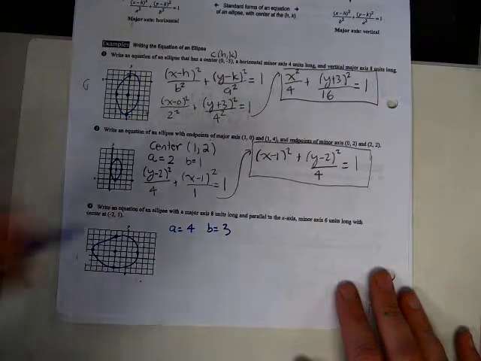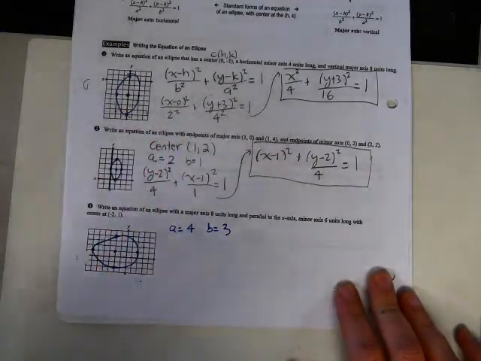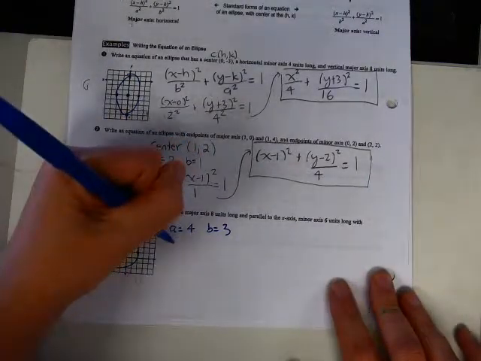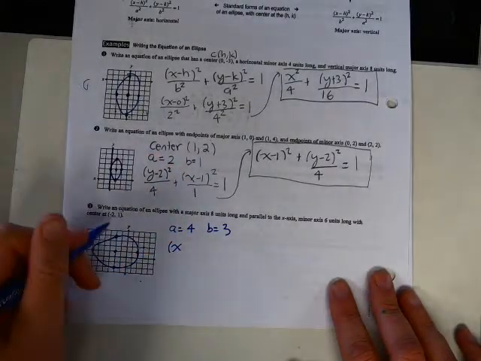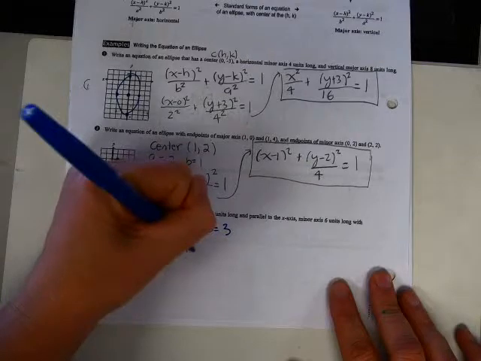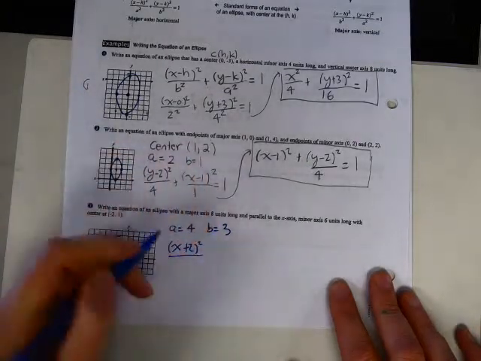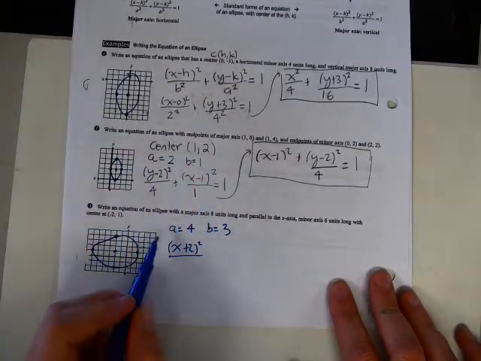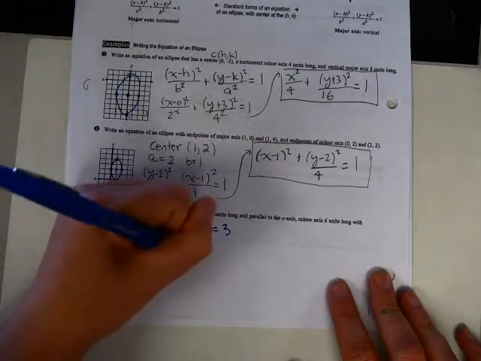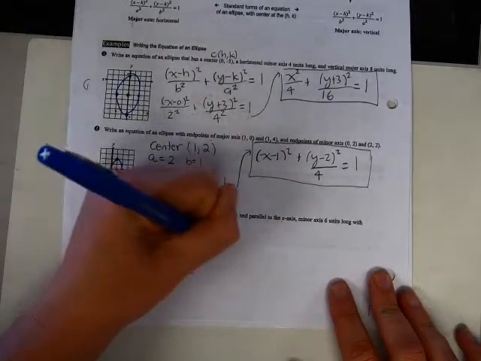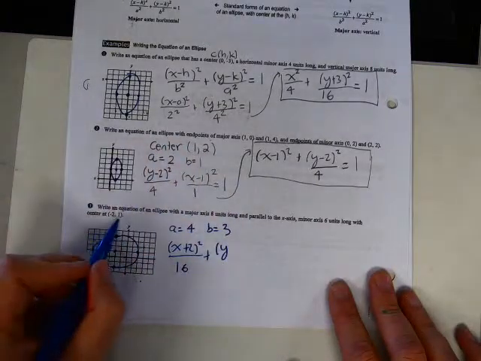So now I know that A, which is once again distance from center to vertex, is 4 units. And B is 3 units. So now I will write my equation out.